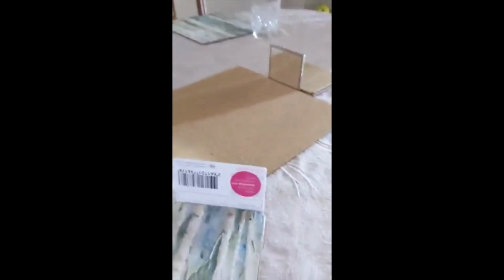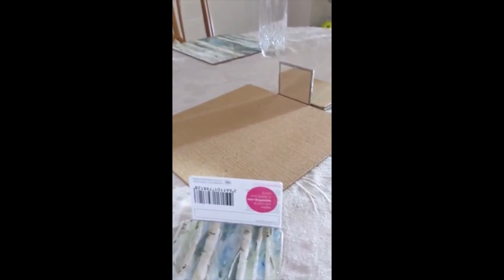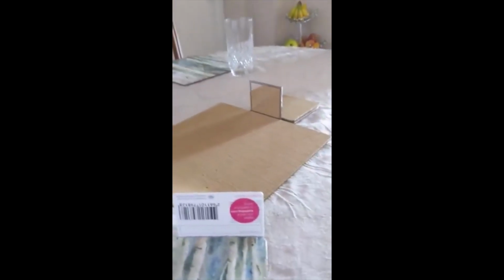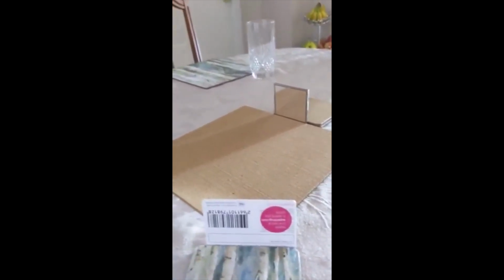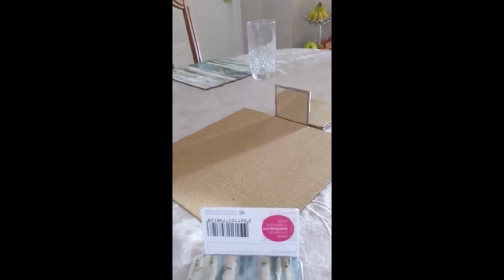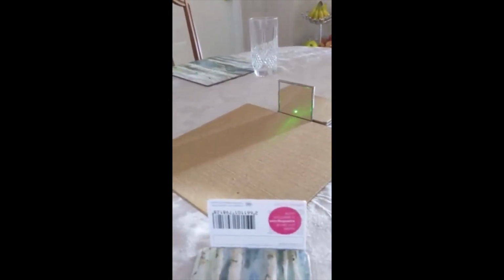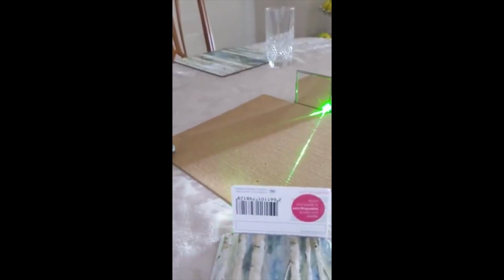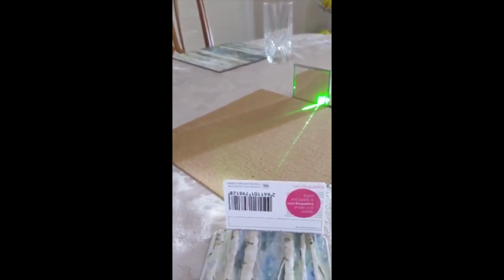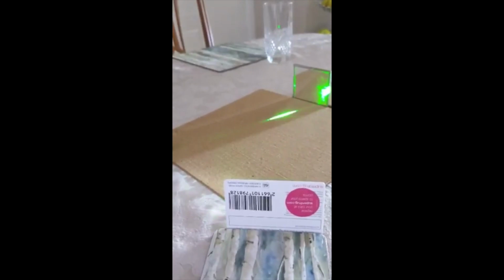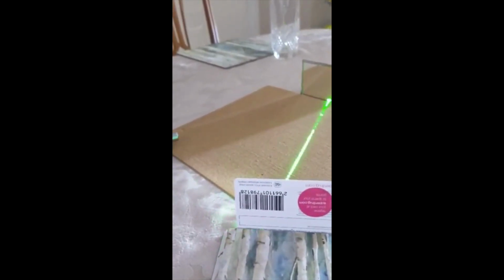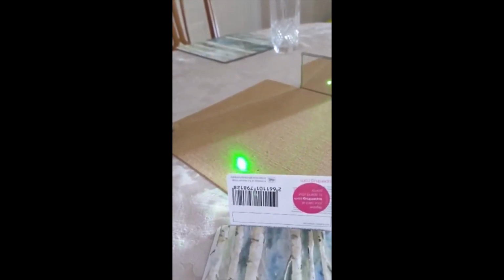Okay, so since we last recorded, we've been playing around. I've now got the Superdrug Beauty card at this corner, and we're going to see if we can get the light to reflect off two mirrors. So you can see it's creating a triangle now, because it's hitting the first mirror, reflecting at 45 degrees, hitting the second mirror, and then reflecting off that as well. So again, a bit more fun you can have at home, trying all these things if you can find more than one mirror.